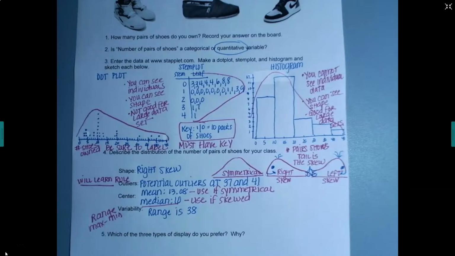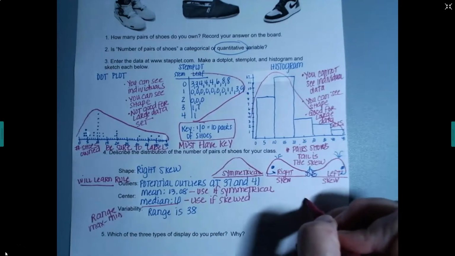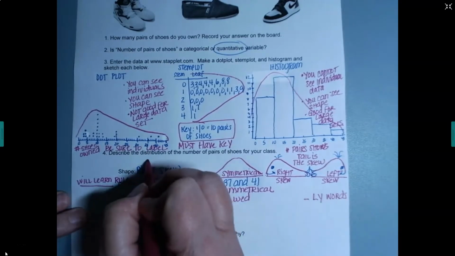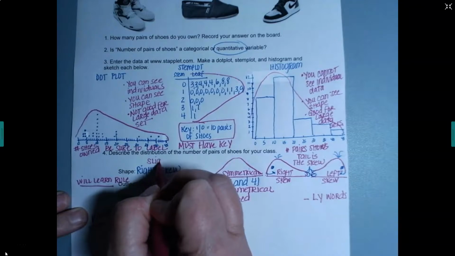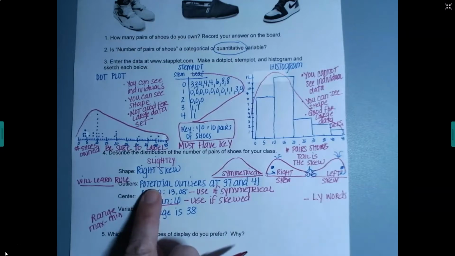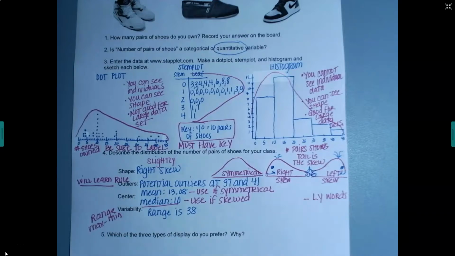So I want you to be very careful. We don't want to be super definitive. So up here we said right skew. I want you to think of things like ly words, okay? I want you to think maybe we should have written slightly right skewed, okay? So we want to kind of hedge our language a little bit. Here we hedged it: potential outliers. We didn't say there were outliers. We just said there were potential outliers.